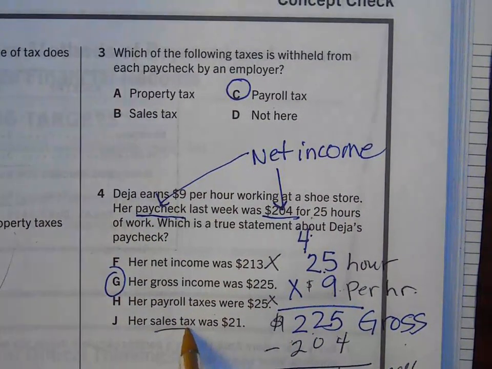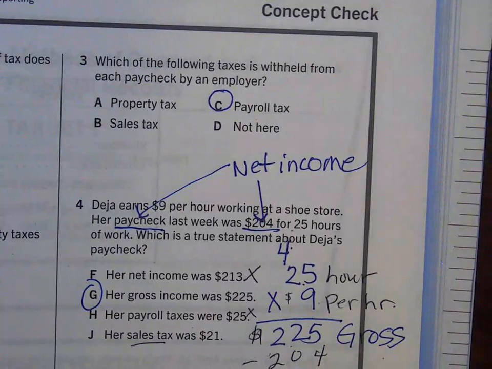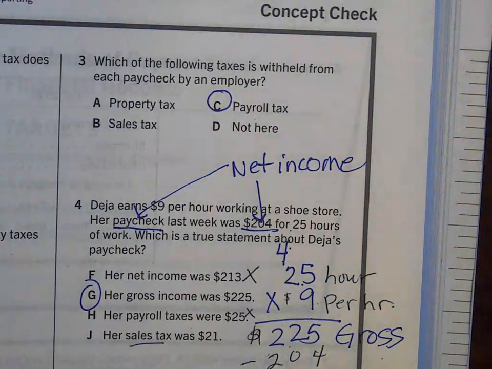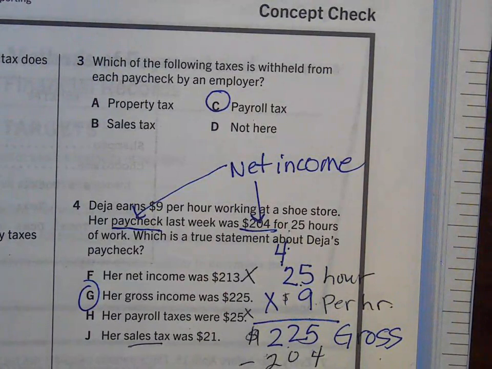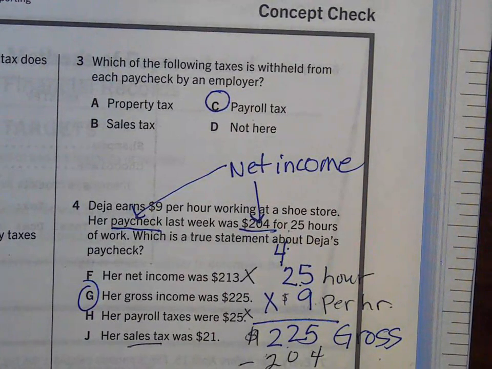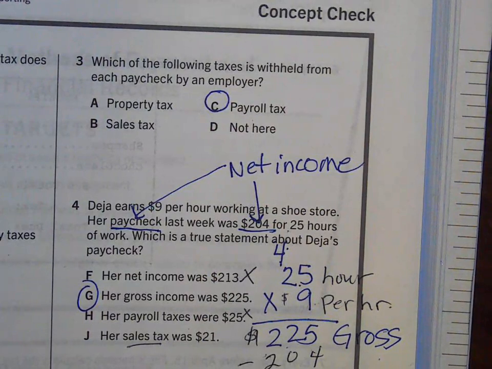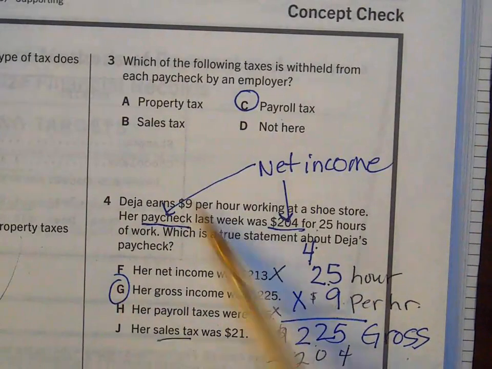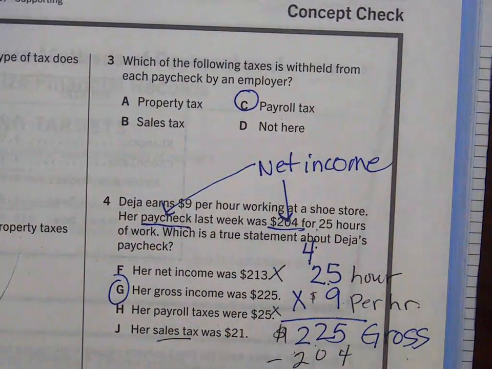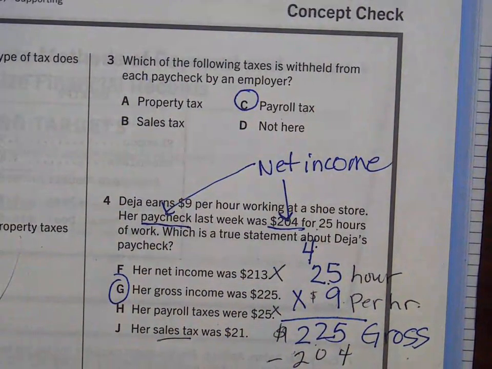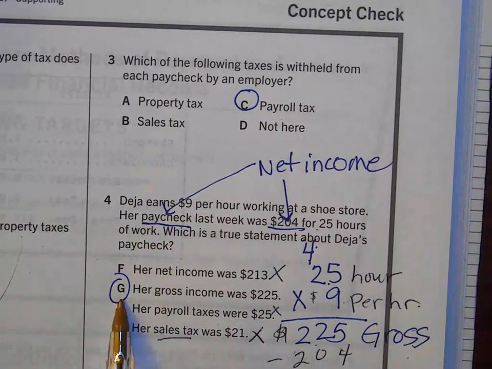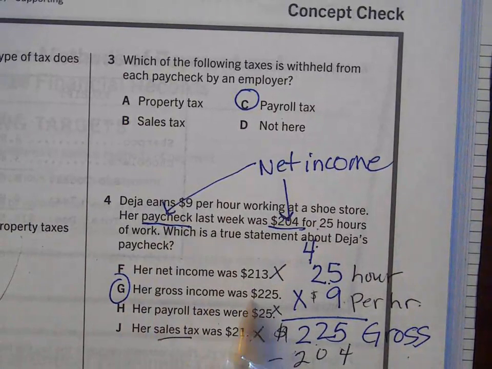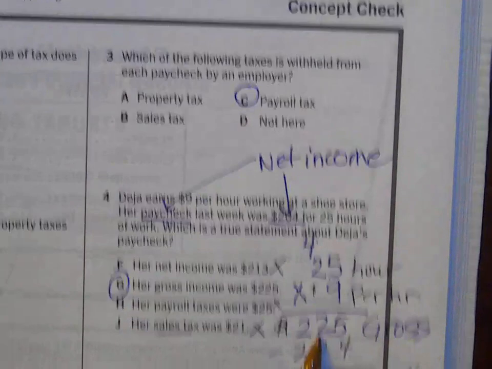And her sales tax deals with retail products. You go to the store and you buy a bag of markers, or you buy some pencils, you have to pay tax on that. Go to the dollar store, everything's a dollar plus tax, right? So her sales tax has nothing to do with payroll taxes, I mean, your payroll or your pay stub or your income. So that makes no sense. So the only logical explanation would be her gross income was $225.